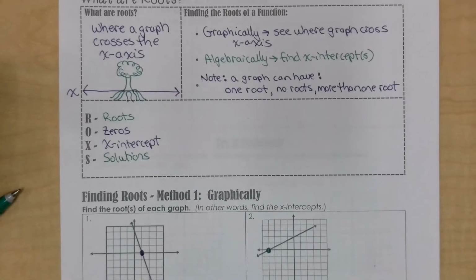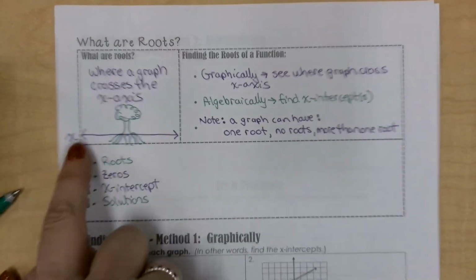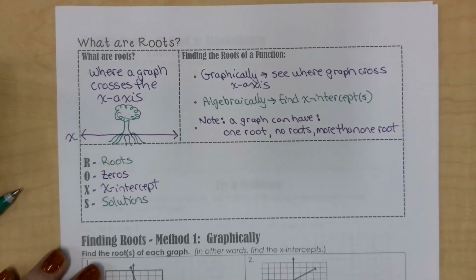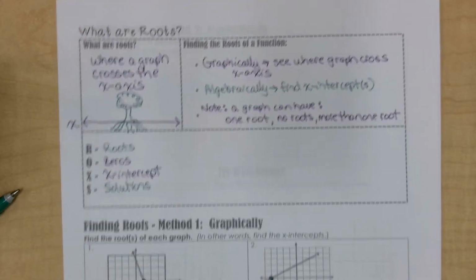We're talking about finding roots graphically and algebraically in this video. So in our last video, we talked about graphing with intercepts, but we also talked about what roots are. Roots are where a graph crosses the x-axis. So they are the x-intercepts or the zeros or the solutions of a graph.